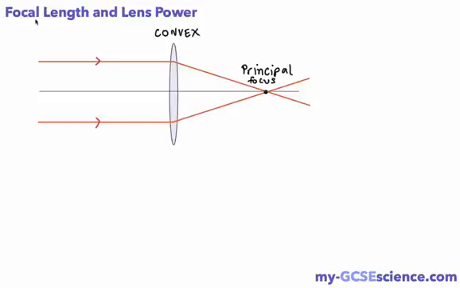Hello, today we are looking at the focal length and lens power of lenses, and we're going to work out a formula, or we're going to use a formula to calculate the lens power, and we're going to look at factors that affect the focal length of lenses.